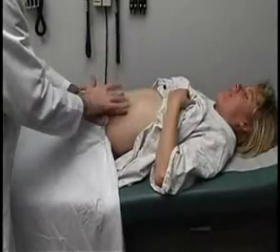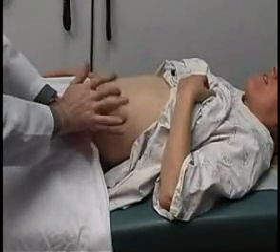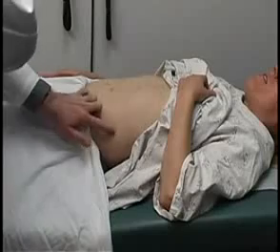Assessing shifting dullness is a test for ascites. With the patient on his or her back, percuss from the midline laterally to the first point of dullness. Mark this point.